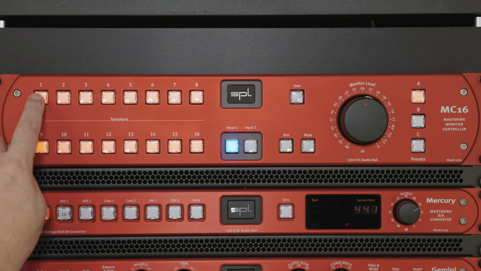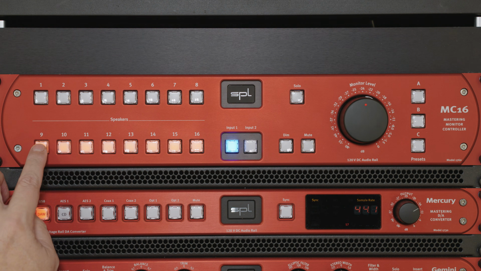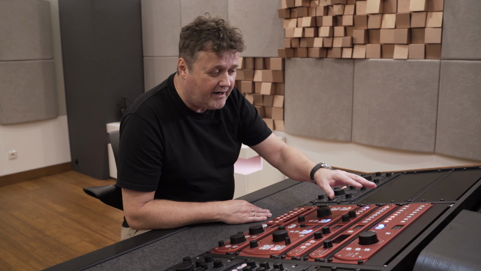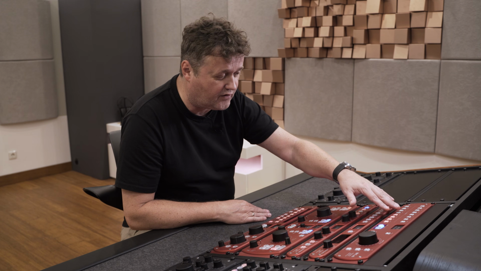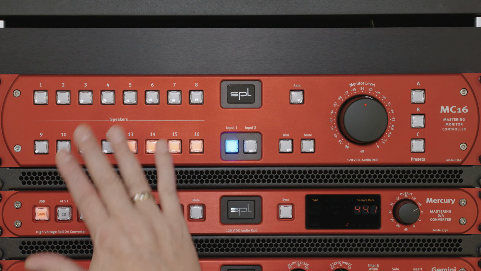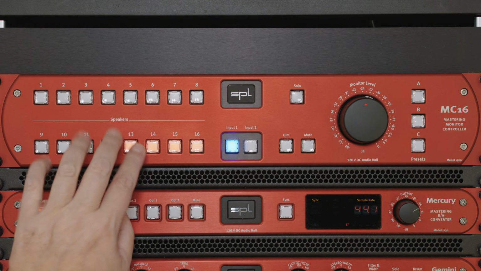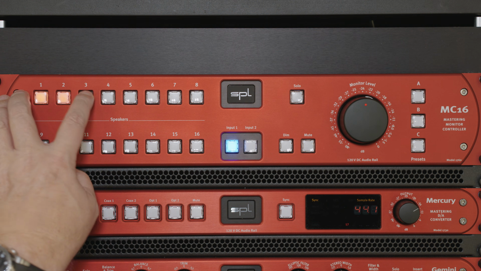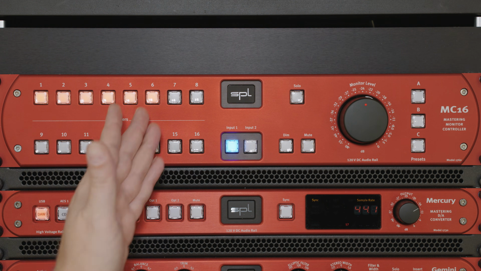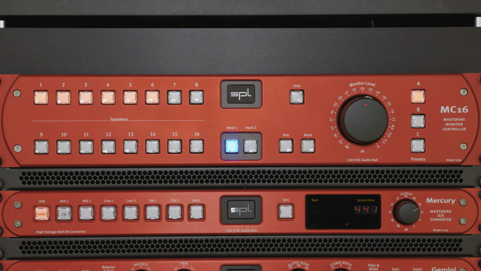Now, obviously, these are all on switches, right? And you can switch each speaker individually on and off. But you don't want to do that all the time, so you have presets, meaning that you can program any speaker set into one of the three presets. Let's assume the first preset that you want to deal with is a 5.1 preset. So you have 6 channels that you use for that. So you press preset A for 3 seconds. You see that it's blinking and that it has accepted that setup.